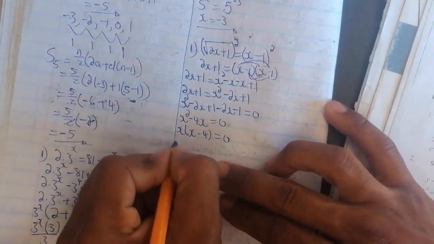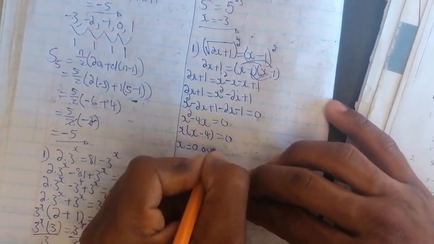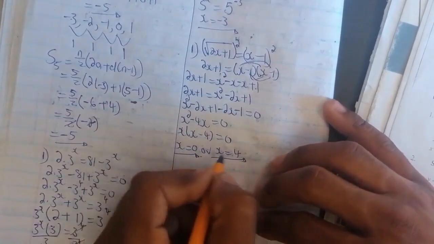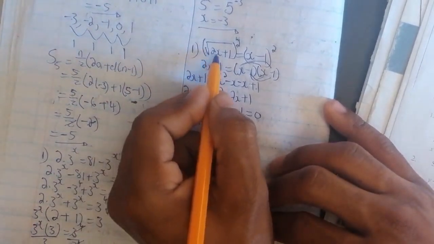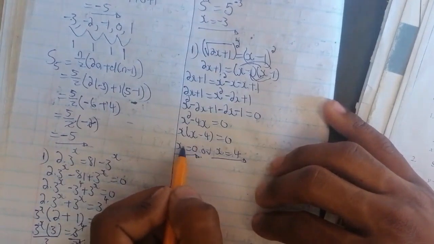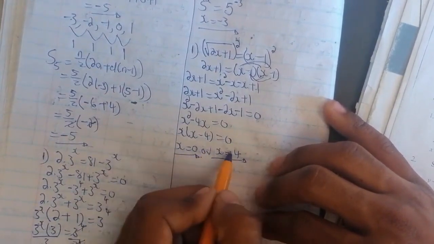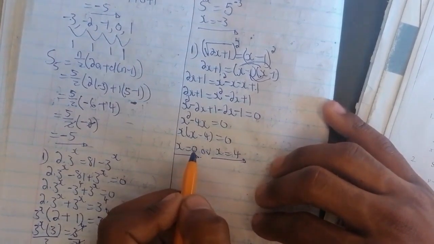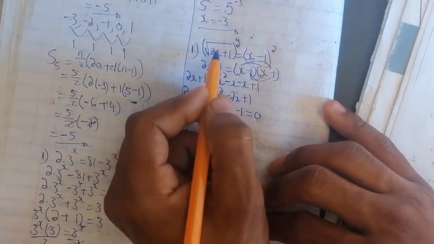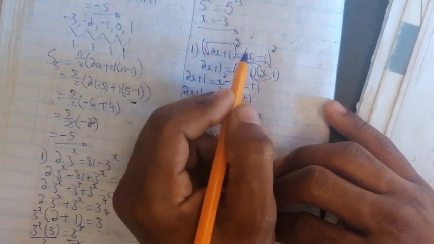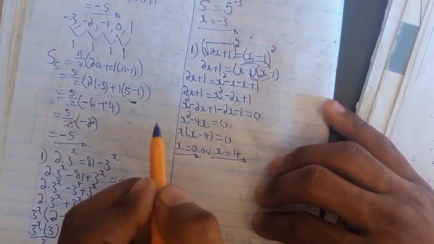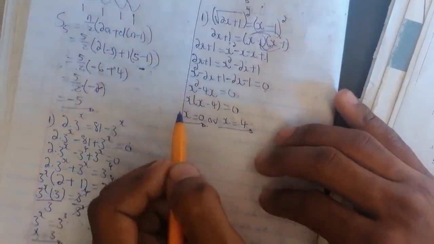So x equals 0 or x equals 4. And because there was a square root, you need to check if both are part of the solution or only one of them. By doing what? By substituting 0 where you see x, the left hand side has to equal the right hand side, or by substituting 4. I will leave that for you to figure out.